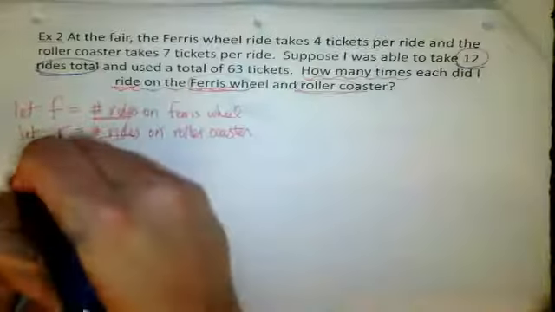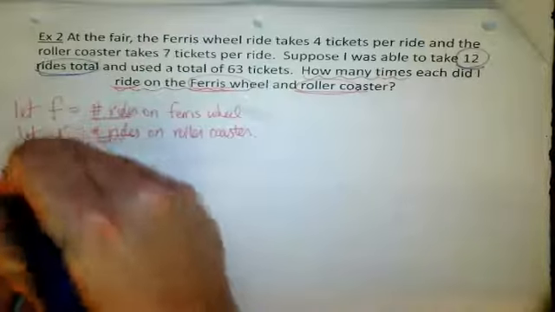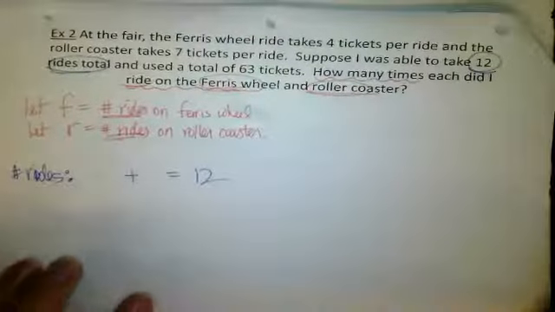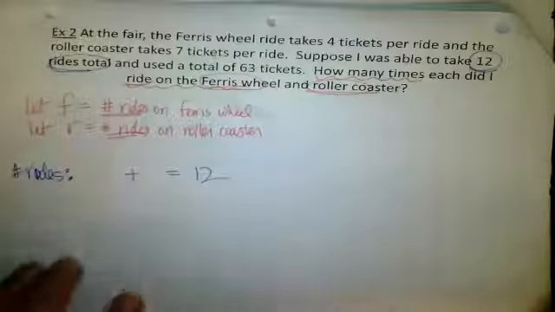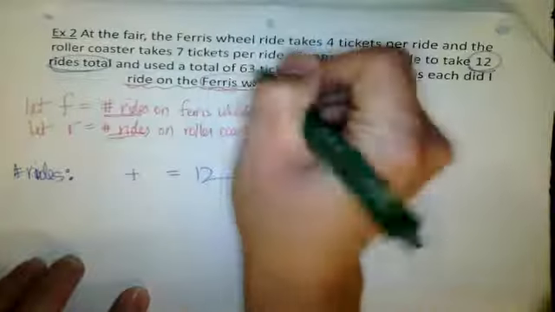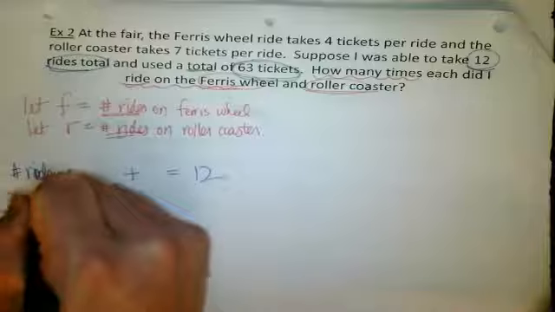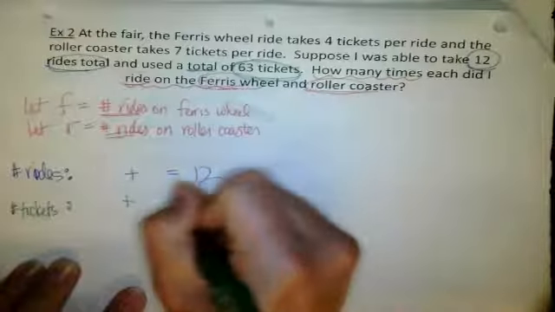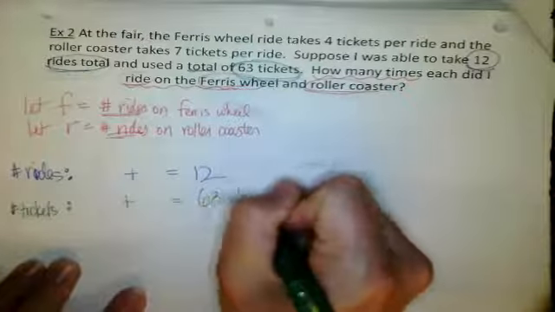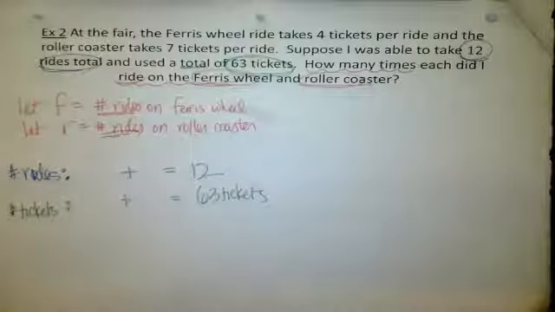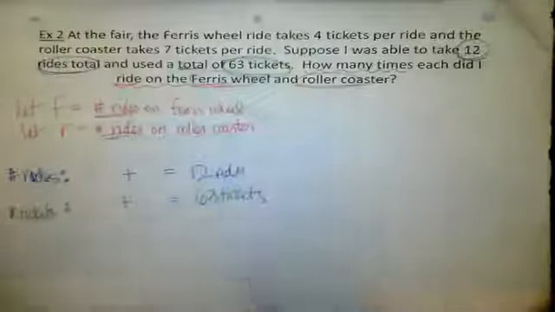Now that we know that we have the number of rides, I'm going to look at other information. Suppose I was able to take 12 rides total. Oh, I must have an equation that talks about the number of rides. Something plus something equals 12 rides. And I used a total of 63 tickets. So there's another total, and I must be talking about the number of tickets. Something plus something equals 63 tickets. So we have two equations, one that talks about the total number of rides and one that talks about the total number of tickets I'm using.